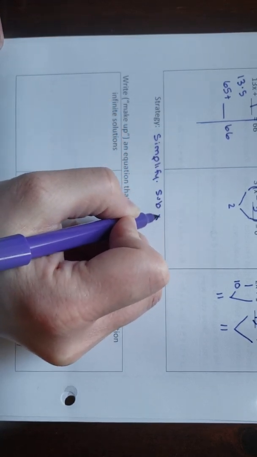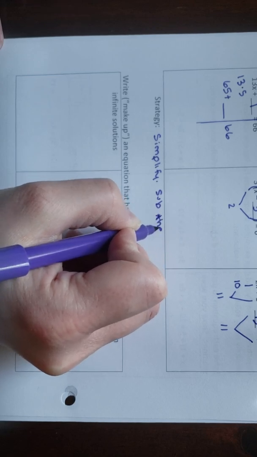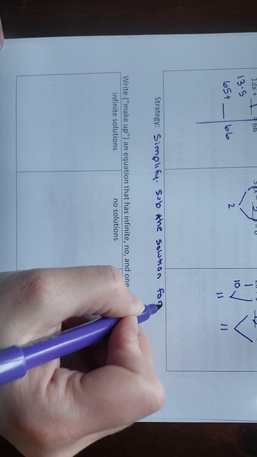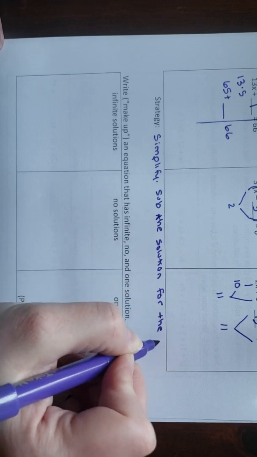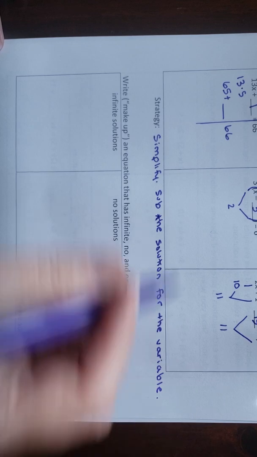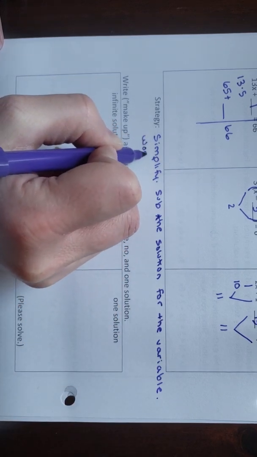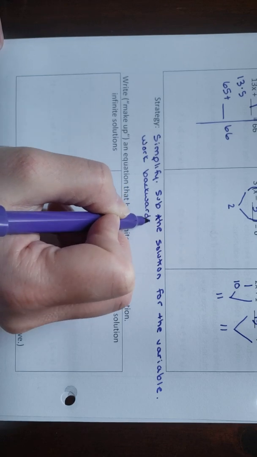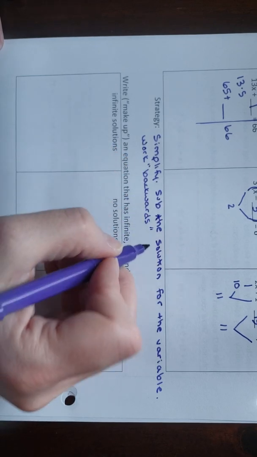Substitute 5 for the variable, or the solution for the variable. Then we kind of used logic to work backwards, right? To balance the equation.